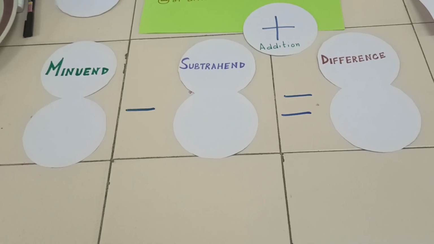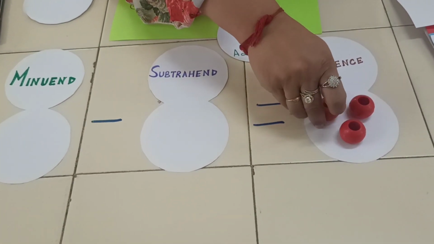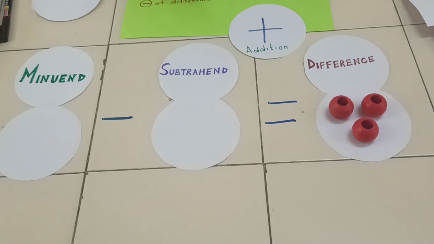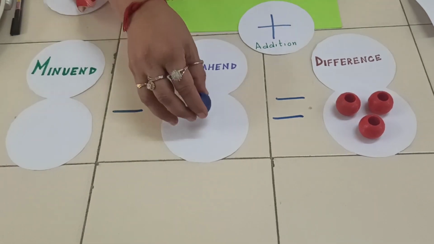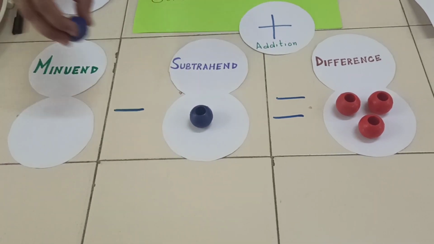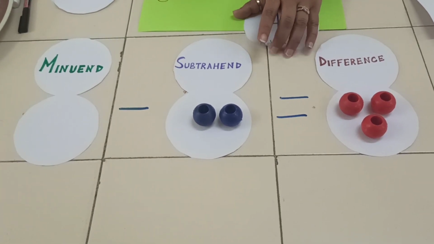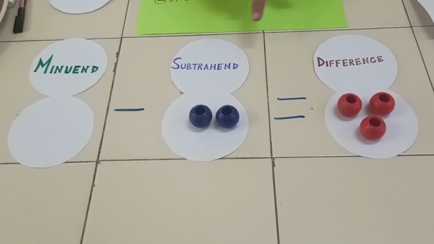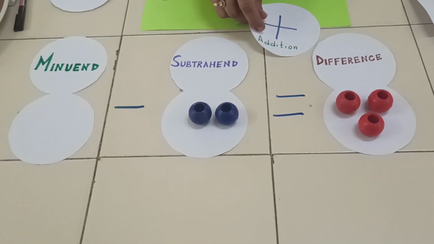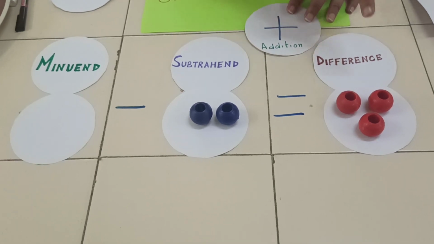Now I am going to increase the number here. I have taken difference as 3 and my subtrahend as 2. Now I need to find minuend. That means you are going to add subtrahend and difference. So I'll keep again the sign of addition.